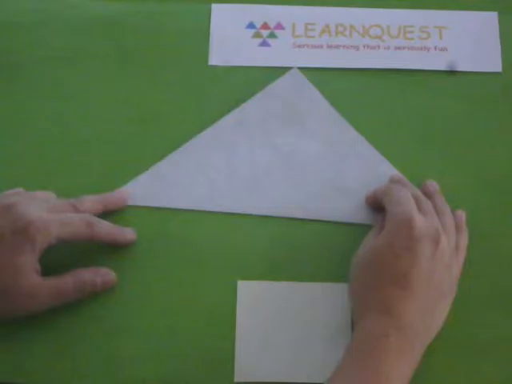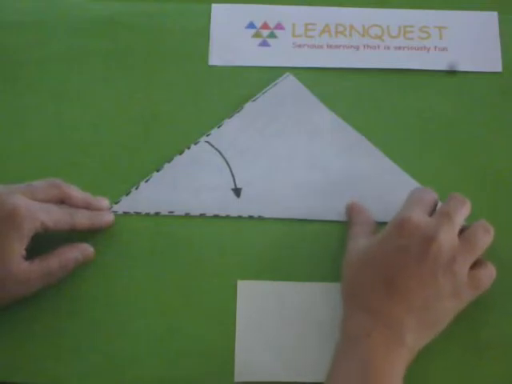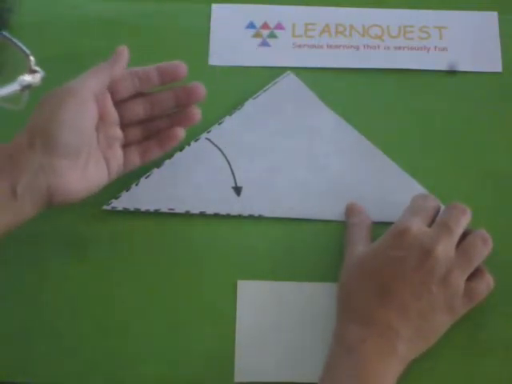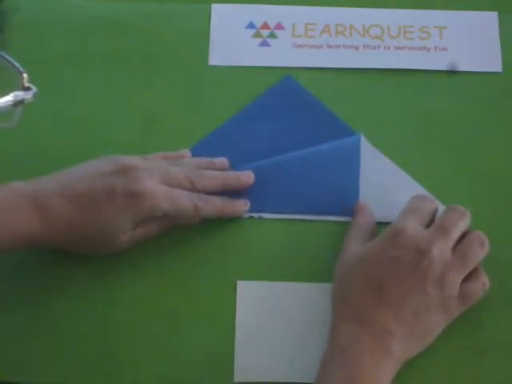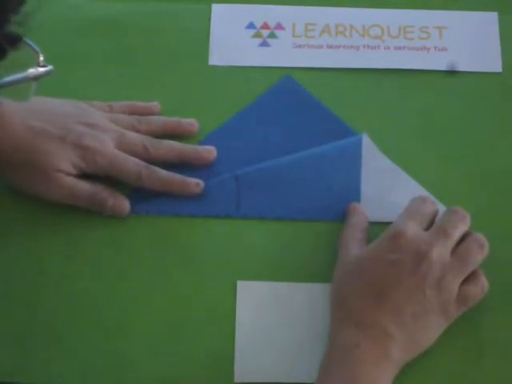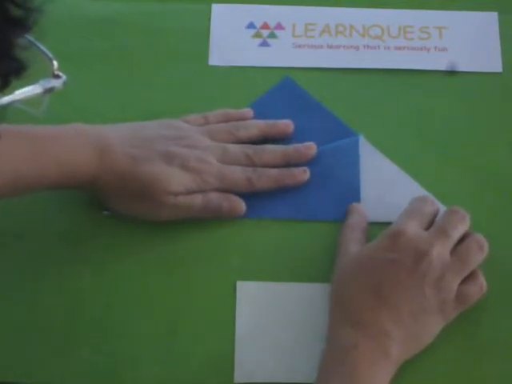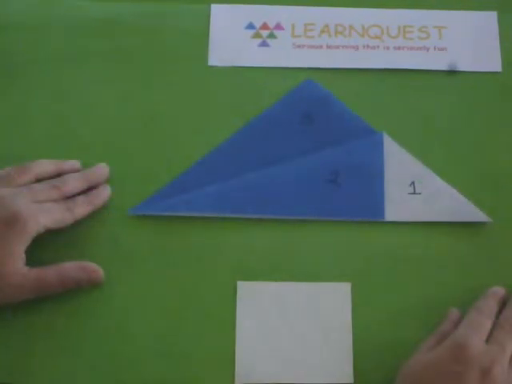Now as we fold, you have to do the classification. For the next step, fold this side to meet this edge. Can you see we have made 3 new triangles? Identify these triangles based on angles and sides.